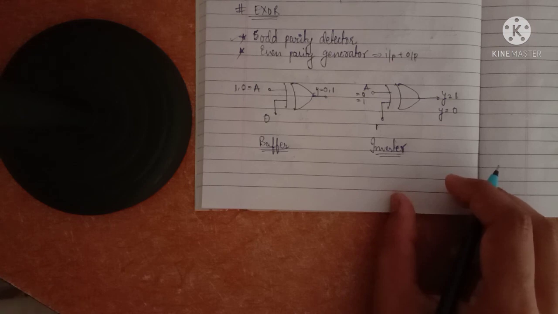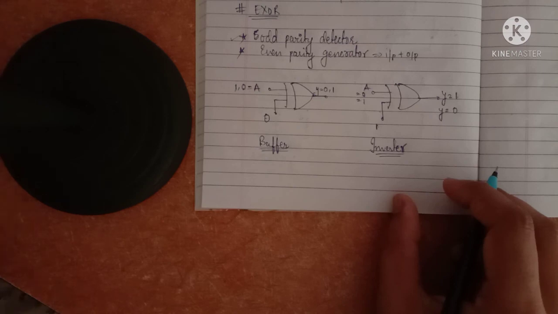Understood? In a buffer, what you need to remember is that you get the same output as whatever input you applied. In an inverter you get different outputs: if 0 is given, you get 1, similarly 1 then 0. This is called an inverter. Buffer means same input, same output. Understood? I think this much is clear.